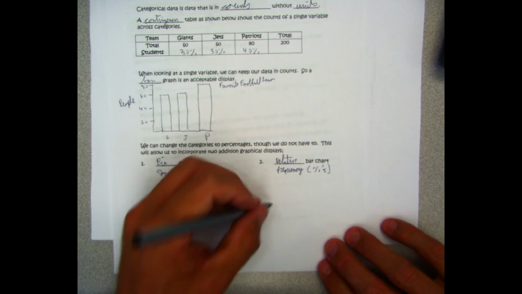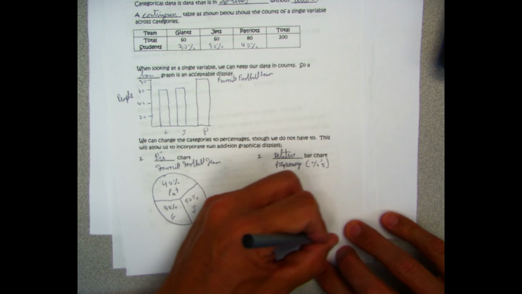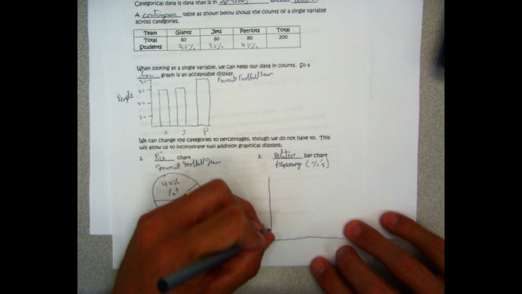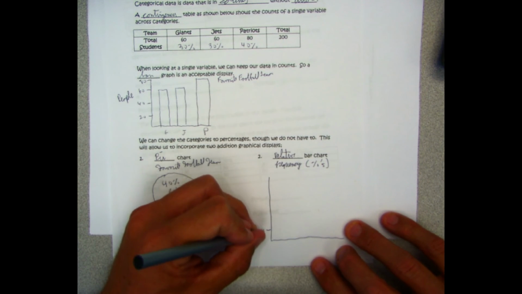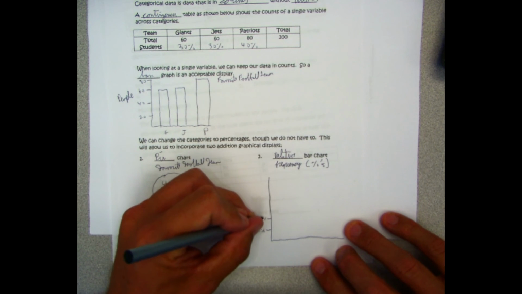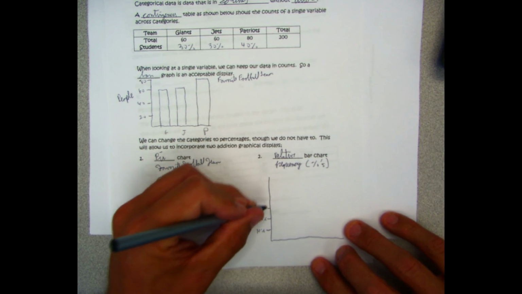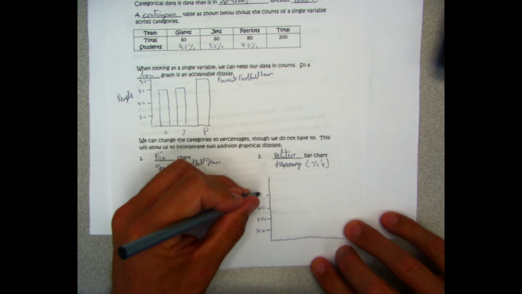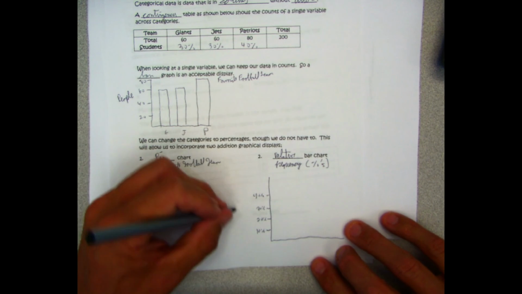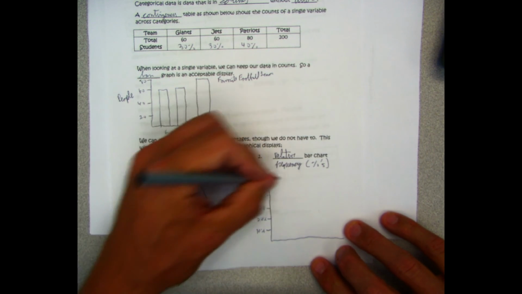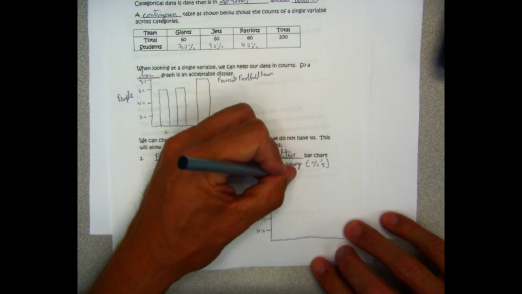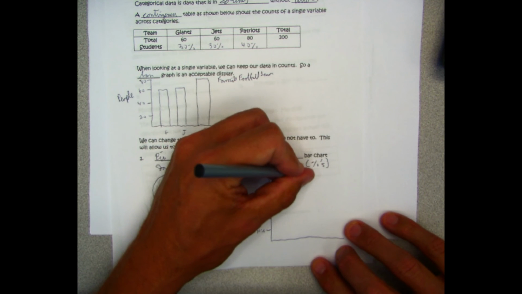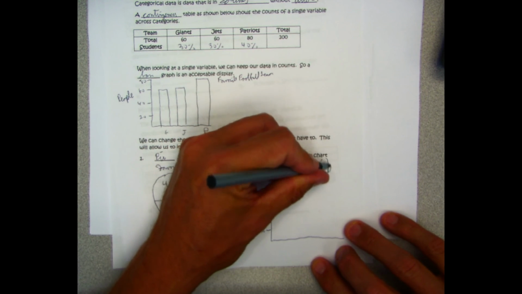And then this last one, we would just do a bar graph in percentages. So our highest is 40%. So this is percent of people. And this is favorite football team. And what do we got here?